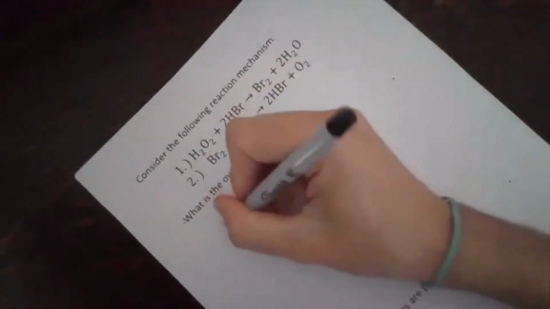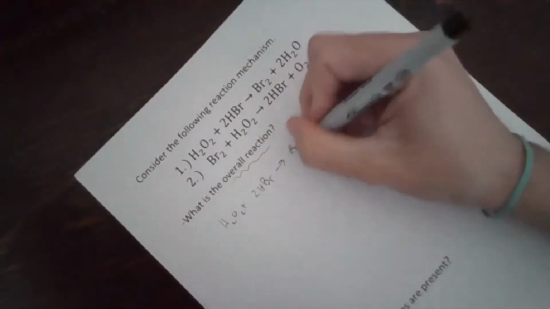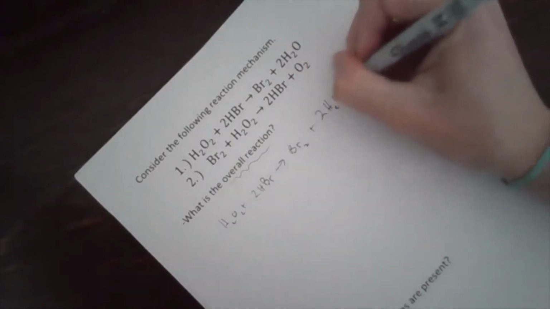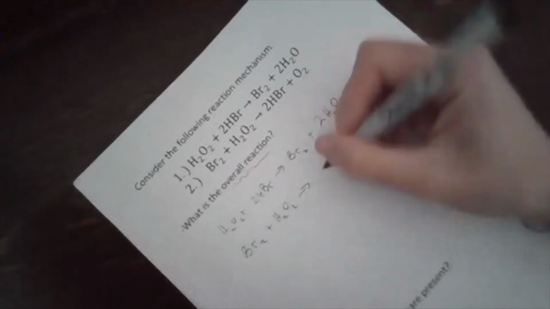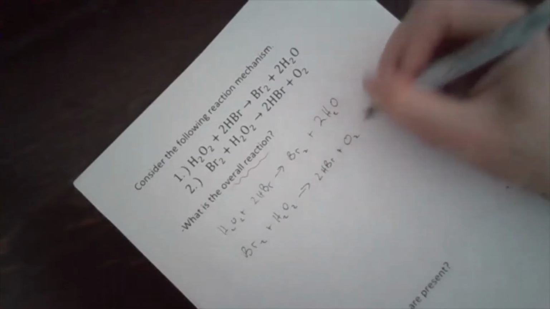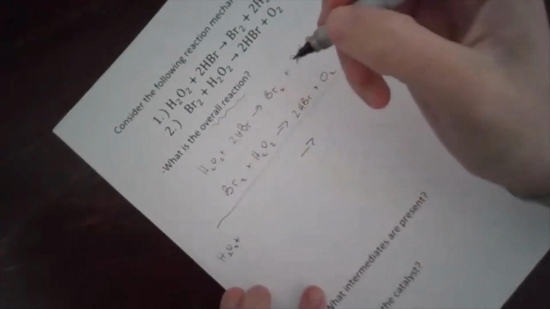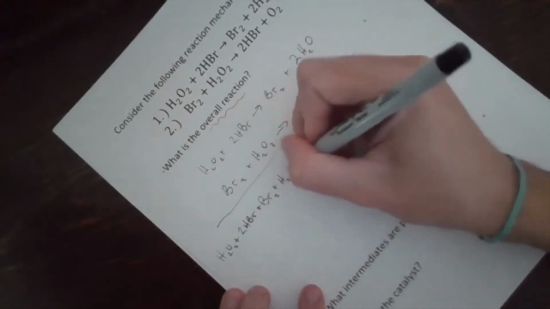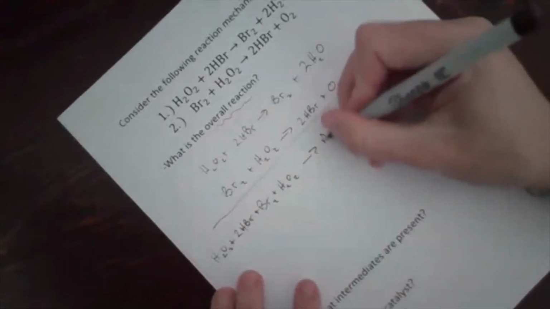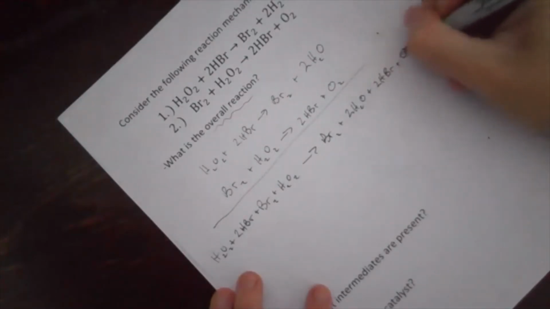So let's write out what we got. H2O2 plus 2HBr becomes Br2 plus 2H2O. Br2 plus H2O2 becomes 2HBr plus O2. So I'm going to put all the reactants together. H2O2 plus 2HBr plus Br2 plus H2O2. So that's just all the reactants together. Br2 plus 2H2O plus 2HBr plus O2.